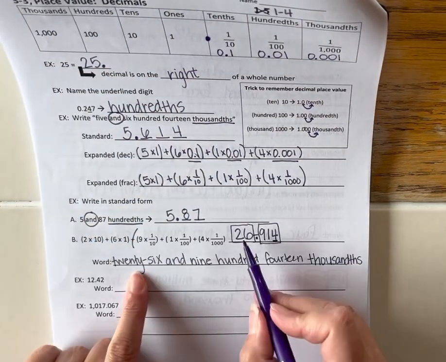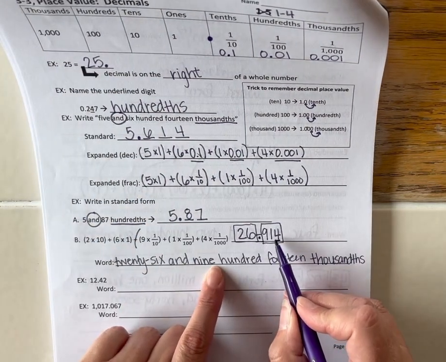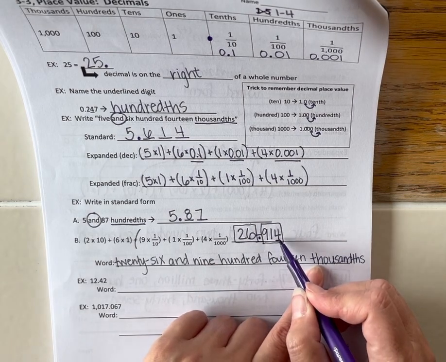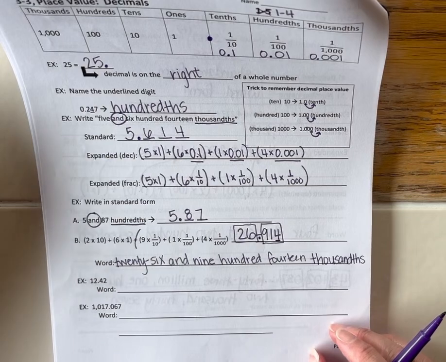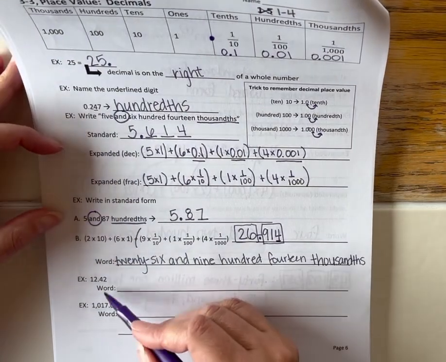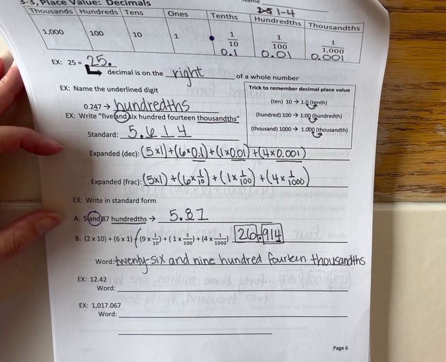Okay, so again, 26 and 914, and then we have to say the name of its last place, thousandths. All right, go ahead and try these two on your own. Pause the video, try them on your own, and then compare your answers back with my answers and make sure that you agree.